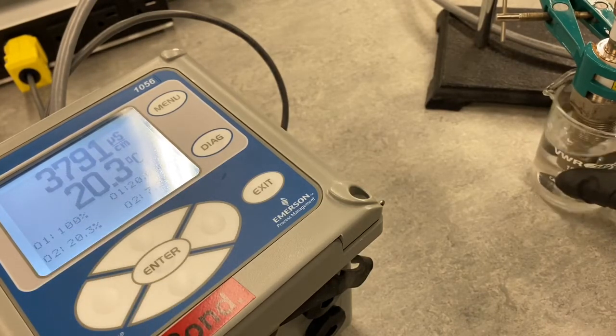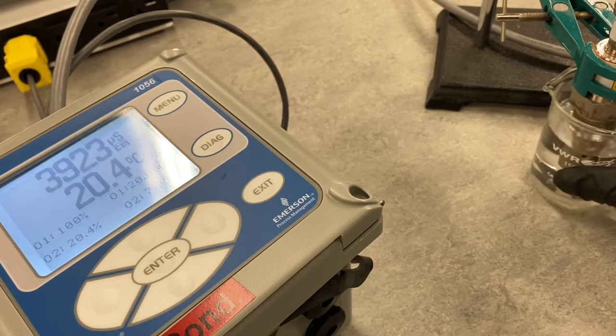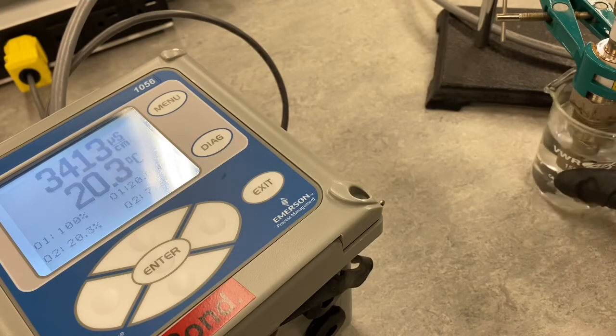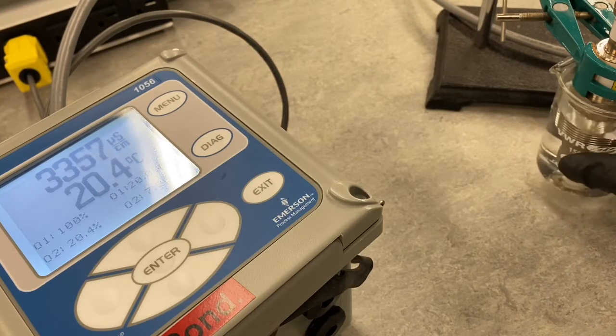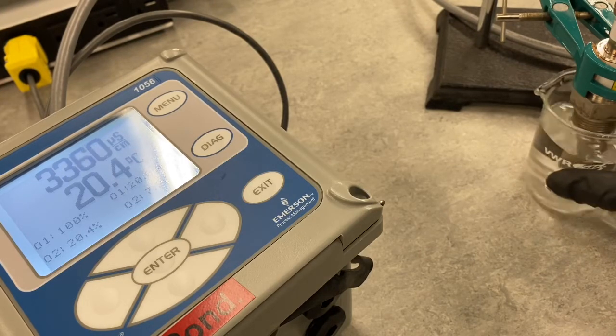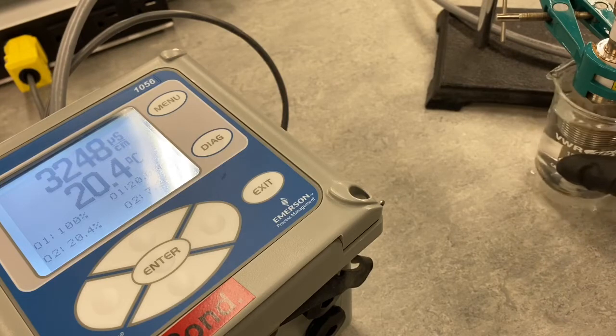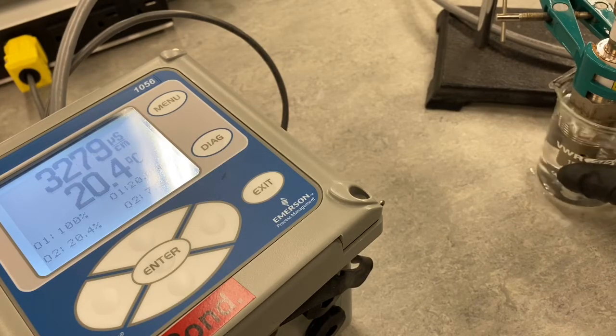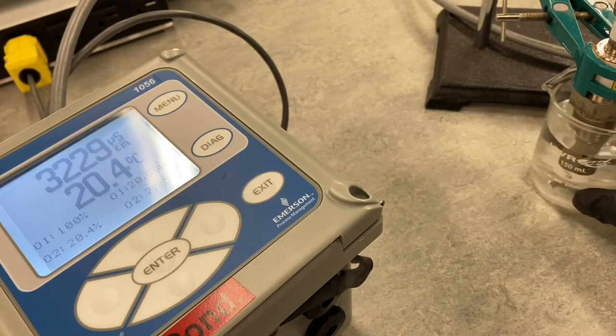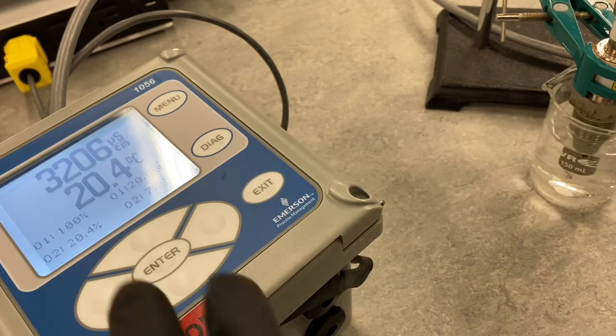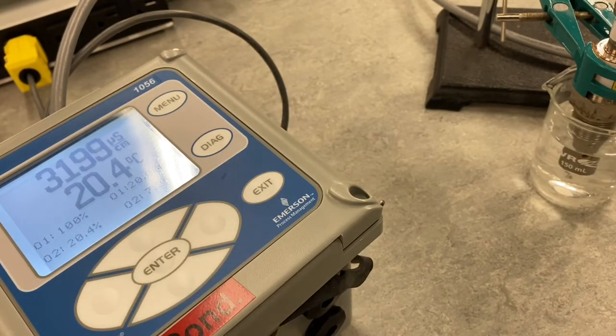We'll just mix this up a little bit, agitate it, maybe move this up and down, and then I'll just let it sit. So it looks like we get a reading of about 3,200 microsiemens per centimeter with adding salt.